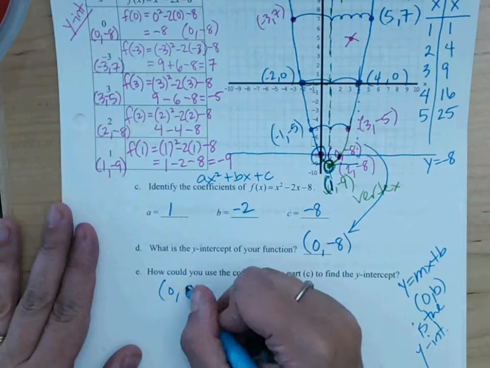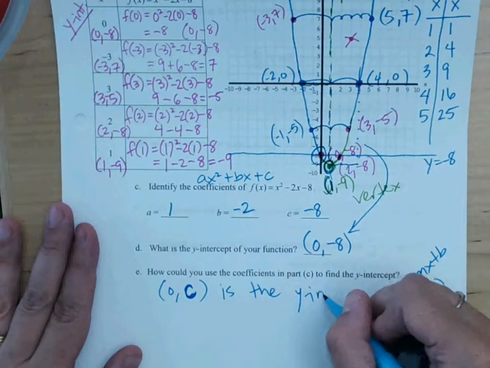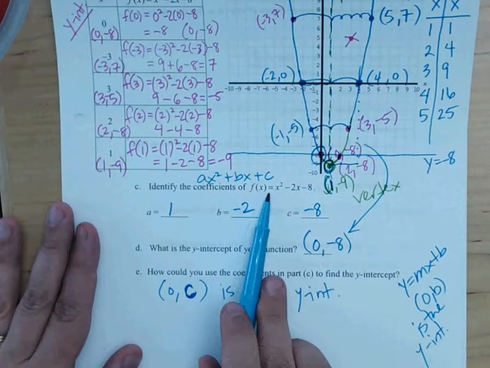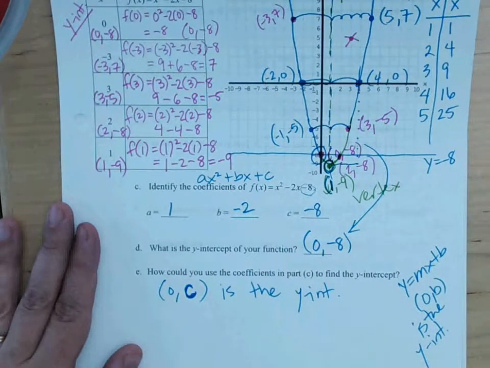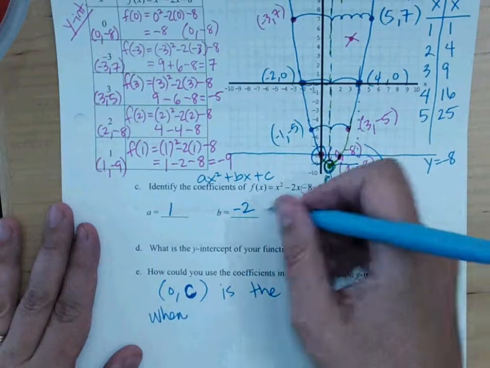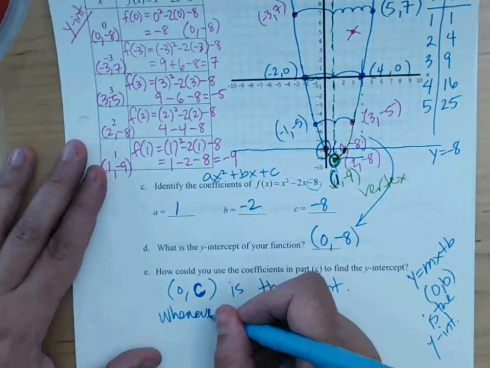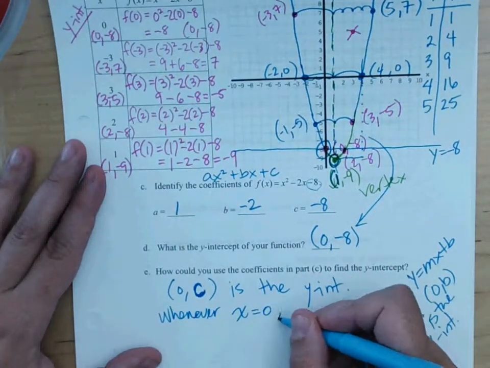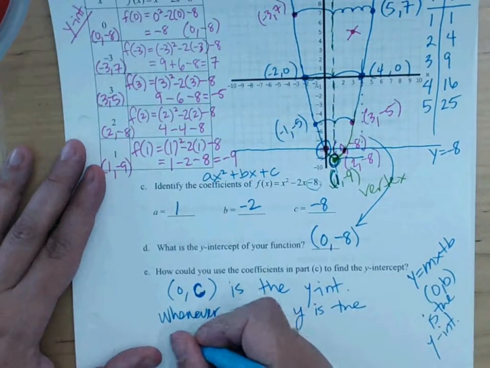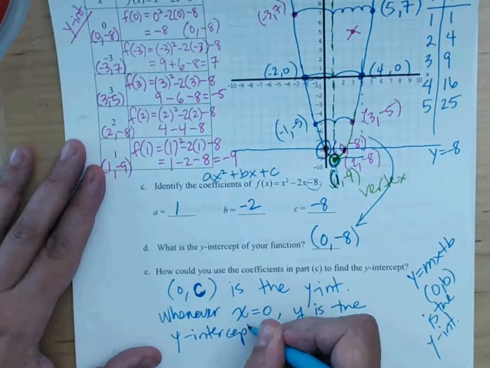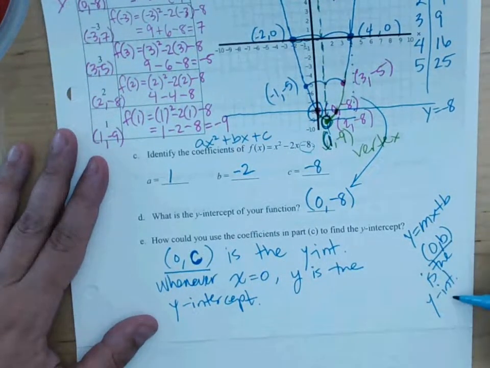0, c is the y-intercept, because whenever x equals 0, the only thing left is going to be c, right? Well, FOILed, yes, not factored. If it was factored, you would just plug in x equals 0. So whenever x equals 0, y is the y-intercept. So 0, c, just like y equals mx plus b, 0, b is the y-intercept.